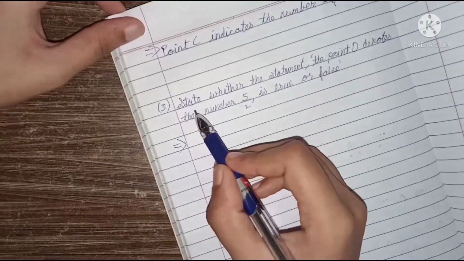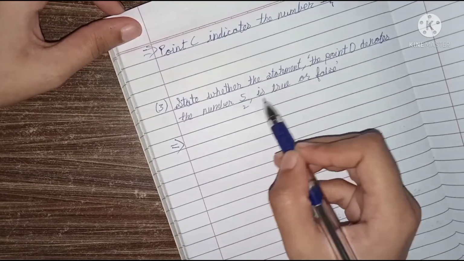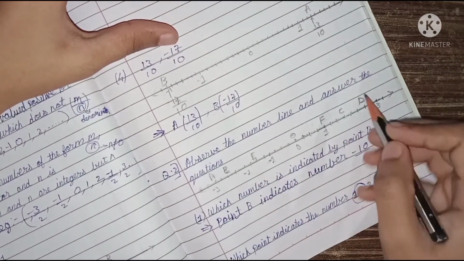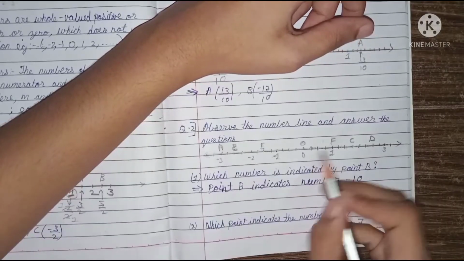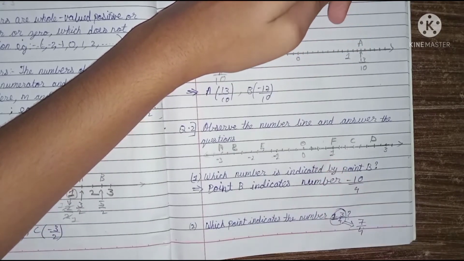Next question, that is question number 3. State whether the statement 'the point D denotes the number 5 by 2' is true or false. Now on the given number line, we will check whether point D denotes 5 by 2 or not. As in the first question, we have checked that each unit is divided into 4 parts.